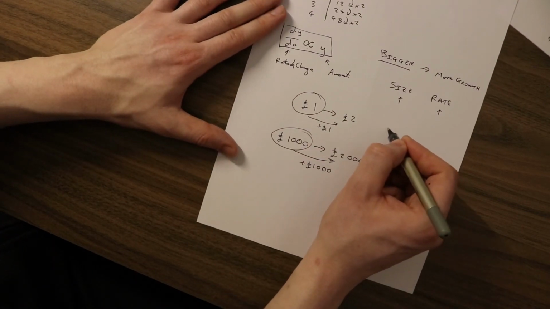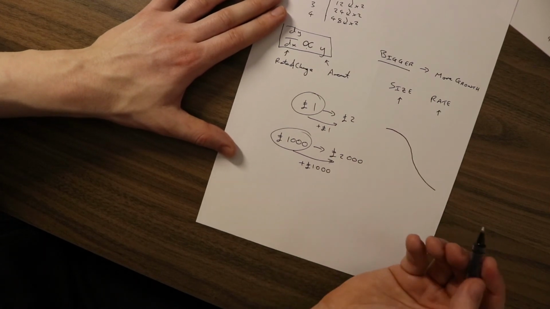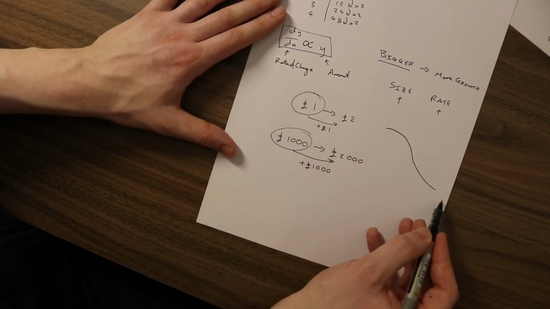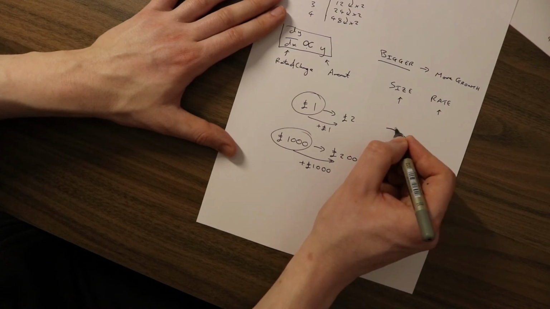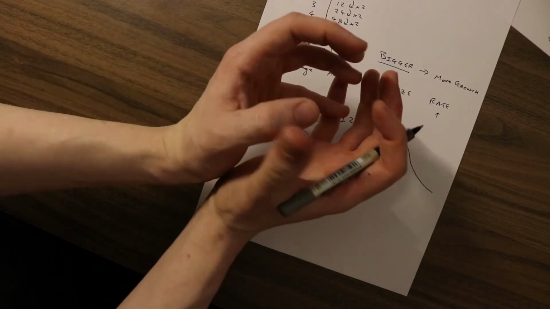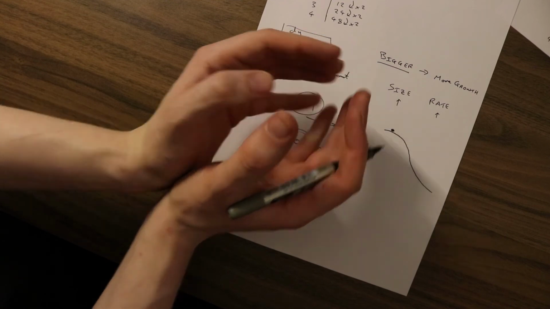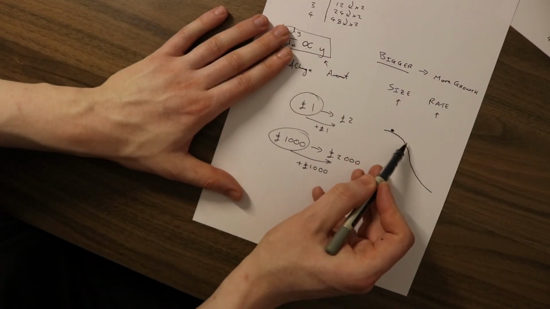Now, a really nice illustration of this is a snowball rolling down a hill. So let's imagine this is a cross section of a hill. At the top of my hill, I start off with a really small snowball, so maybe a snowball that fits into the palm of my hand. Then I roll it down the hill.